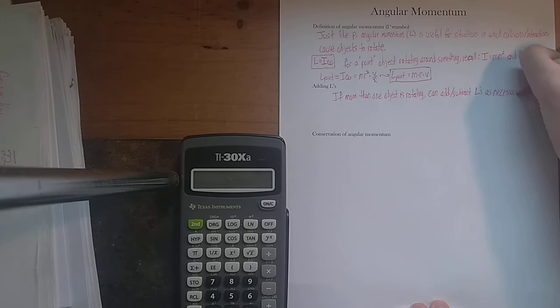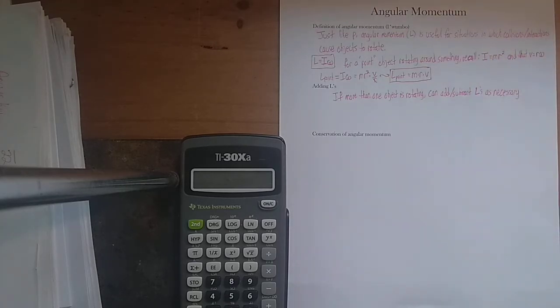Now, when would you add, when would you subtract? If they're rotating in the same direction, so we could say counterclockwise, then we can add the momenta together. If one rotates clockwise and the other rotates counterclockwise, we would say that one is positive and one is negative. Again, remember, counterclockwise is typically the one that we pick to be negative. Okay?